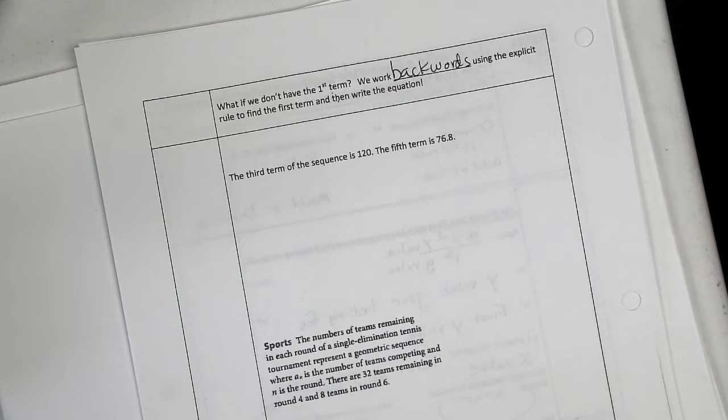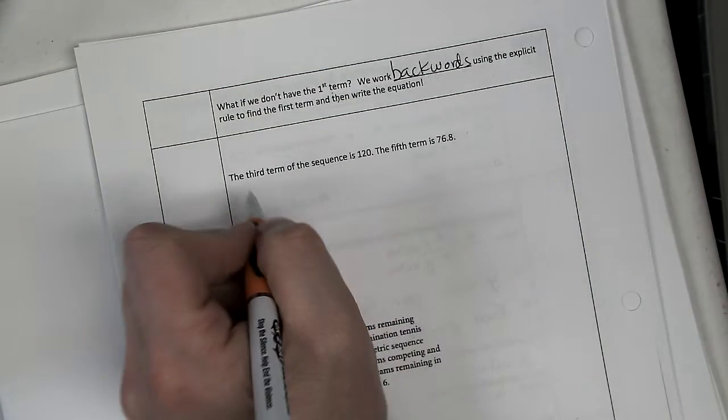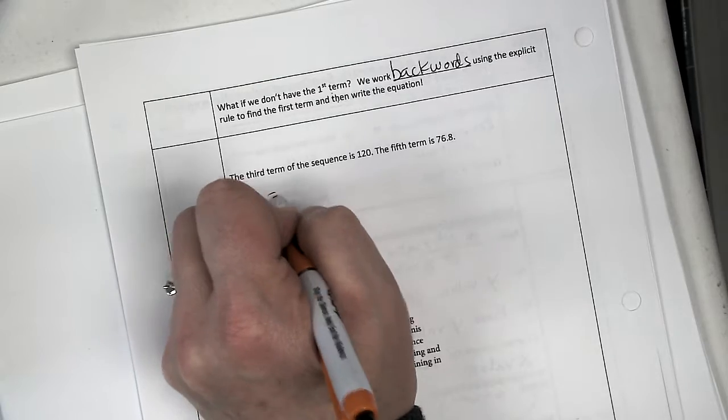So everybody write down A of 3 equals 120, and A of 5 equals 76.8. Well, what are the two things that we need in order to write an explicit rule? We need the ratio and we need the first term, okay? So what we're going to do first is find the ratio.